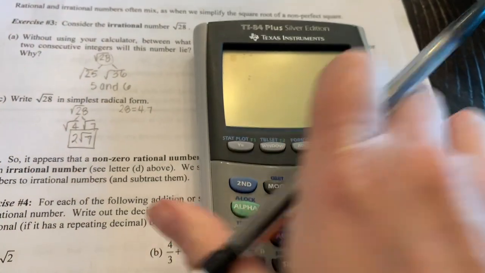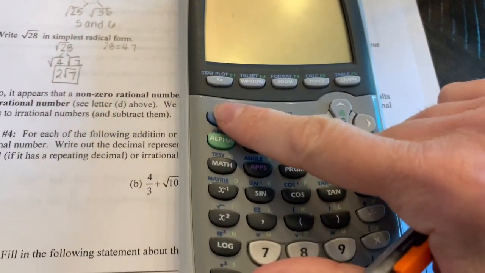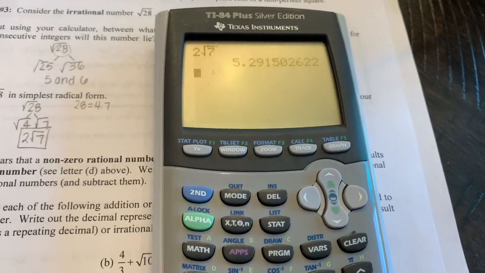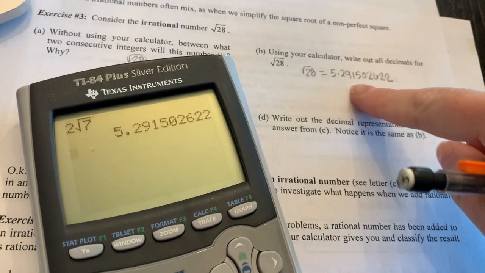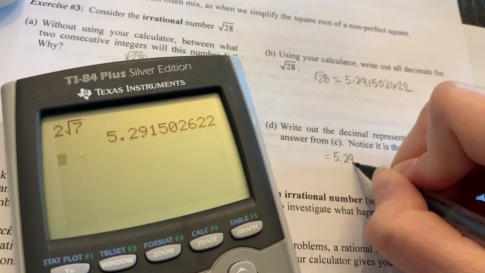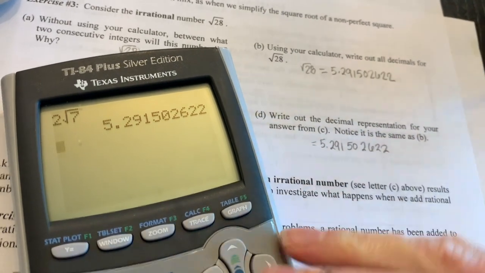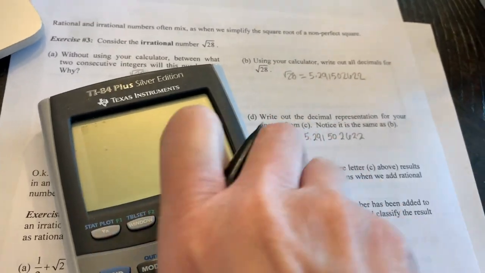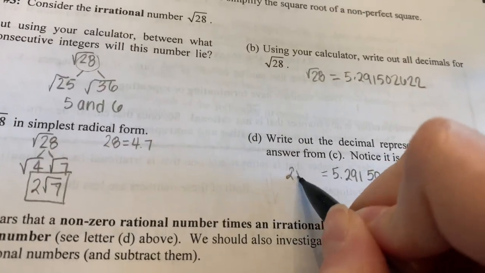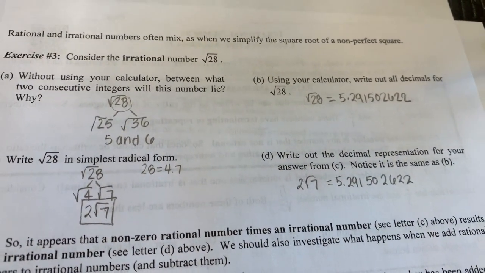So now we're going to write the decimal representation for this. Plug that into your calculator and see what happens. 2, and you don't even have to do anything, you just do radical 7 like that. Interesting. Same exact thing. And that's because they are the same exact thing. Just like when you simplify something in algebra, it's equivalent to the original. When you simplify a radical, it's equivalent to the original also. Okay, so it's still irrational, even though you simplified it. Very important to note that.